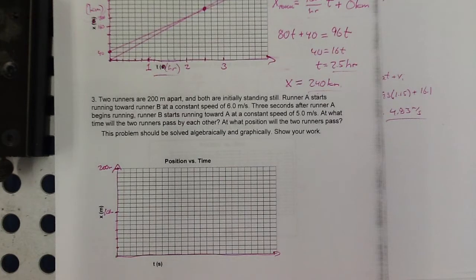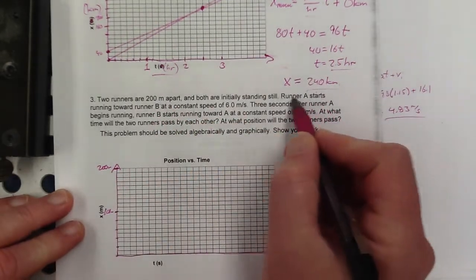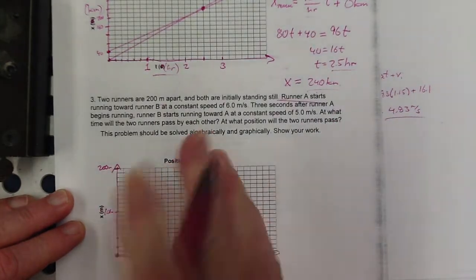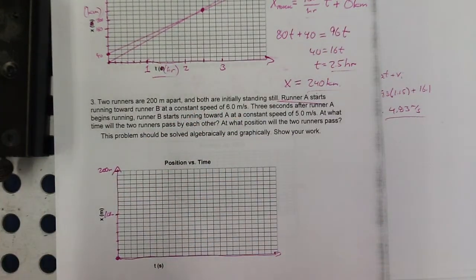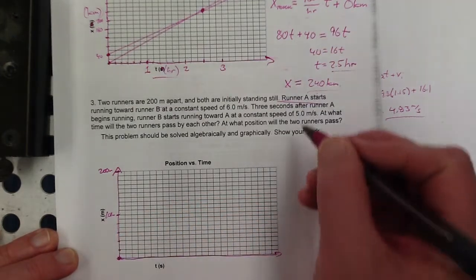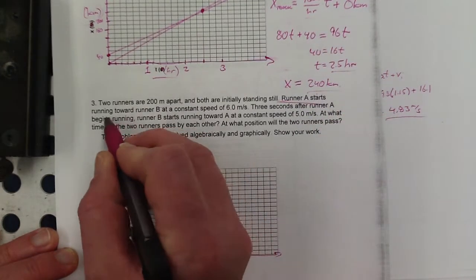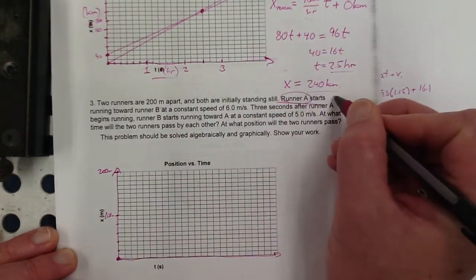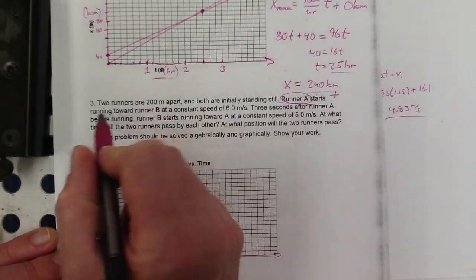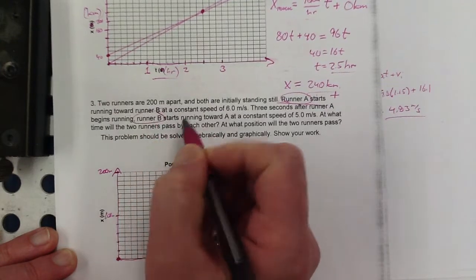I guess I'm going to make this runner A start here. But you could have done this the other way and started runner A here. It just depends on your perspective. 2 people could be watching this from the opposite sides of where the runners are, and to one person it looks like runner A is going to the right, and to the other person it looks like they're going to the left. So it's really your choice. I'm going to go ahead and start runner A here toward runner B at a constant speed of 6. Okay, so this runner is going to be going in the positive direction, and runner B is going to be in the negative direction.